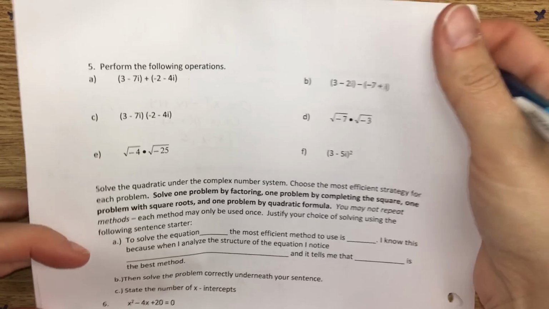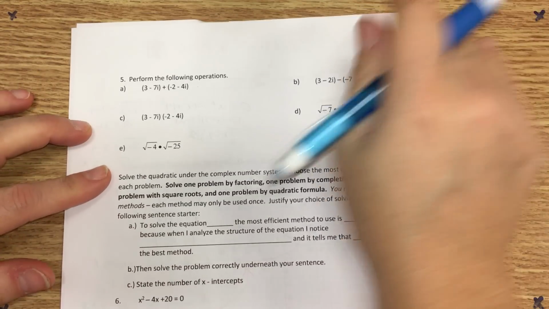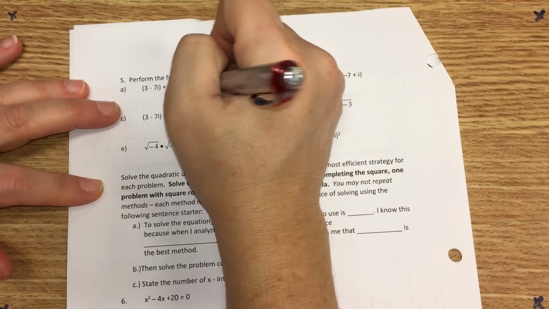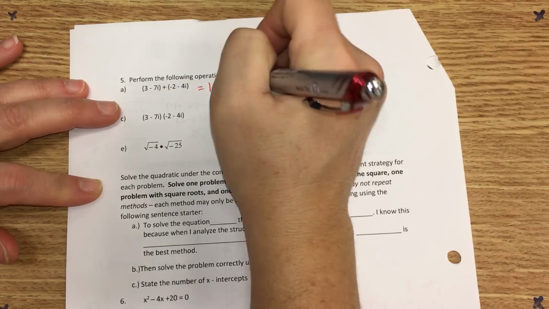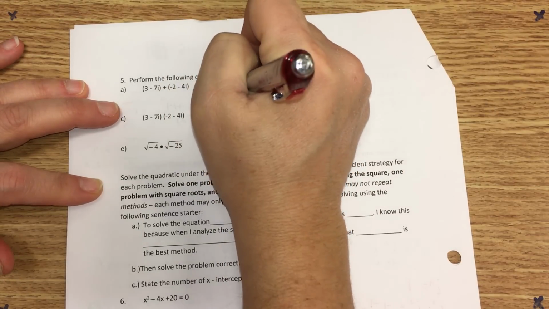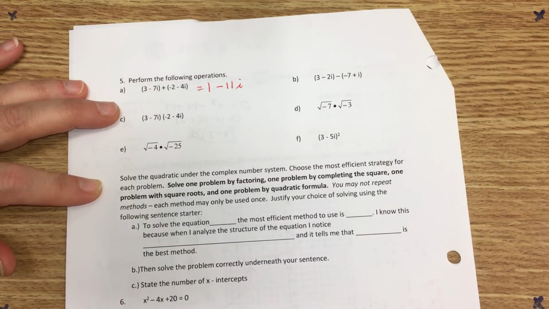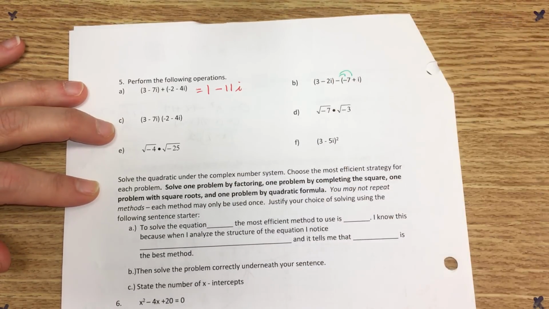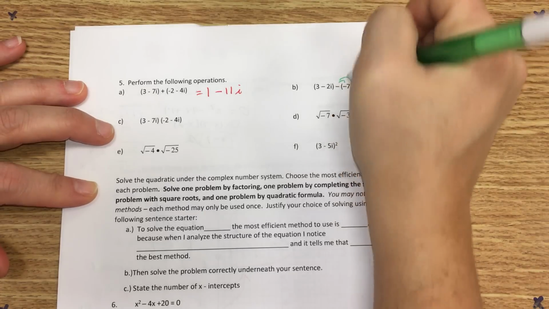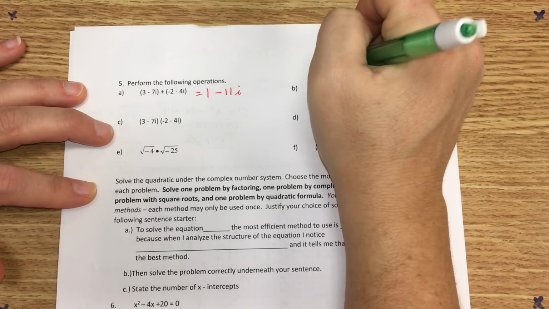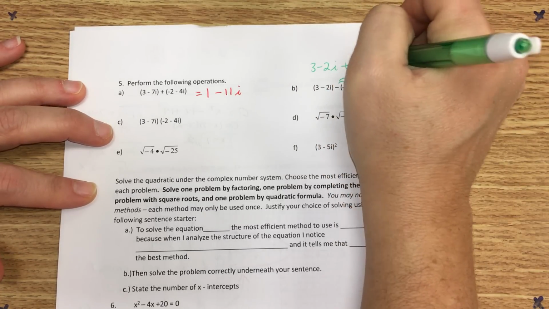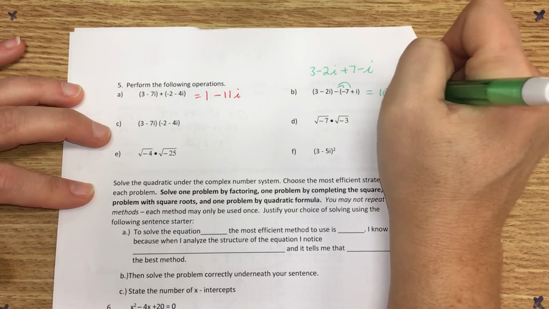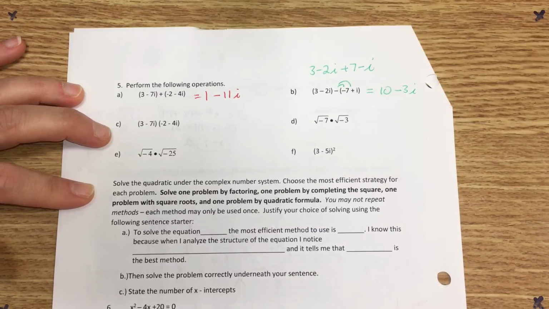All right, perform the following operations. So the first problem is just an addition problem. I'm just going to add my real numbers. That gives me 1. I'm going to add my complex numbers. That's going to give me negative 11i. Letter B is a subtraction problem. So the first thing I'm going to do is distribute the negative. So I'm going to rewrite this as 3 minus 2i plus 7 minus i. And that gives me a final answer of 10 minus 3i.